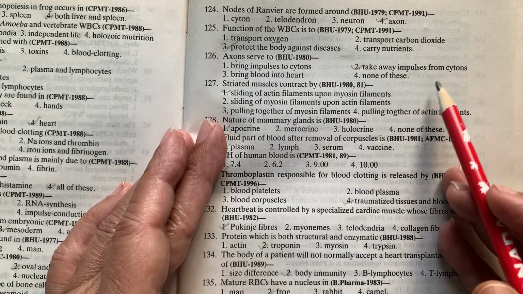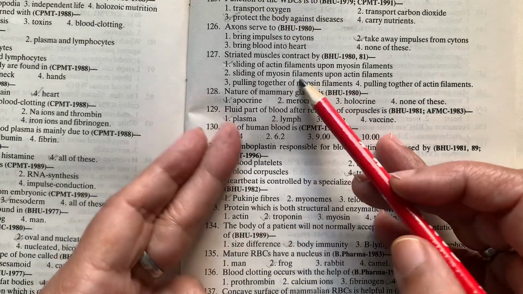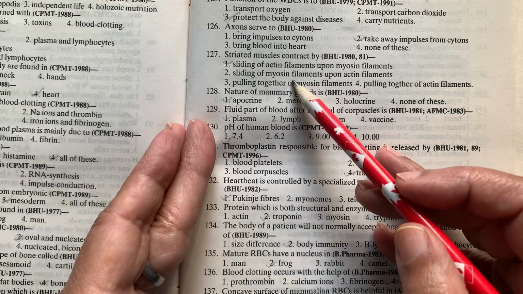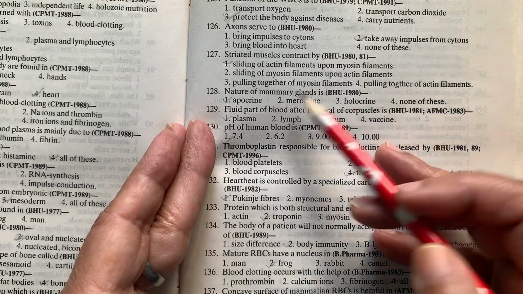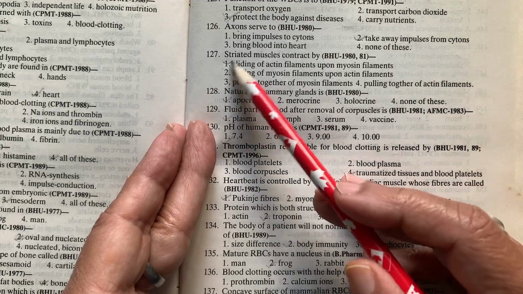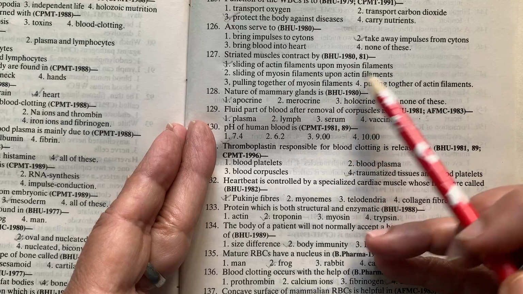Take away impulse from cyton. Striated muscles contract by sliding of actin filaments upon myosin filaments, sliding of myosin filaments upon actin filaments, pulling together of myosin filaments, pulling together of actin filaments. First option is correct, sliding of actin filaments upon myosin filaments.